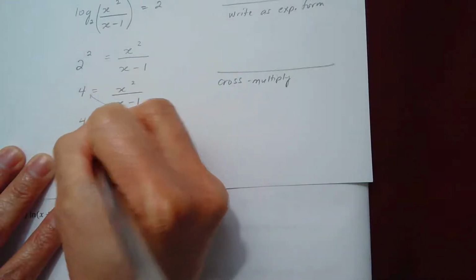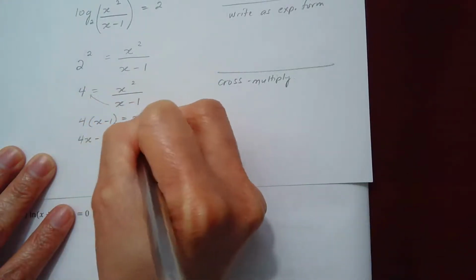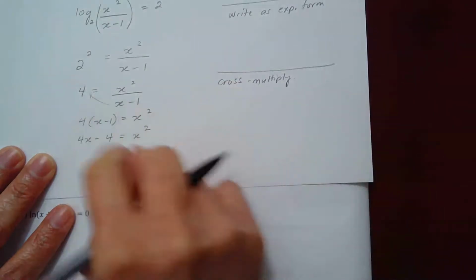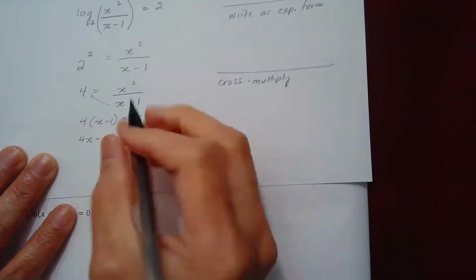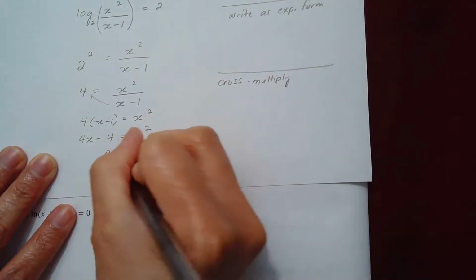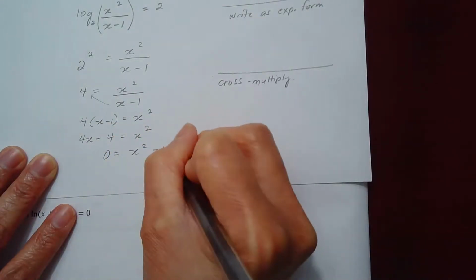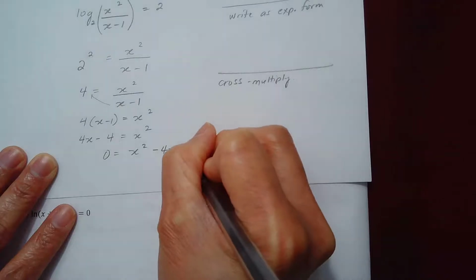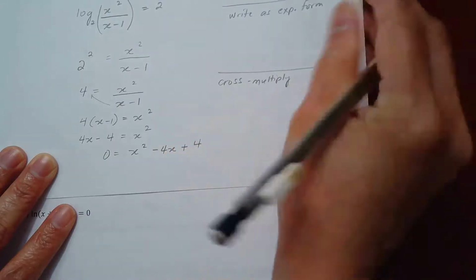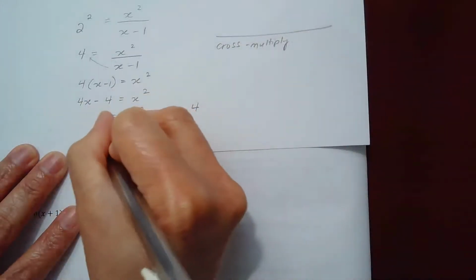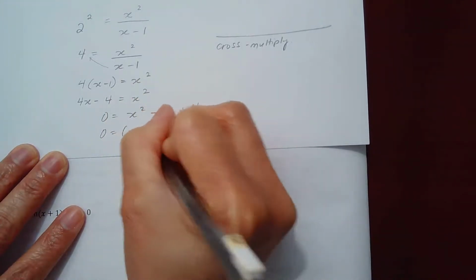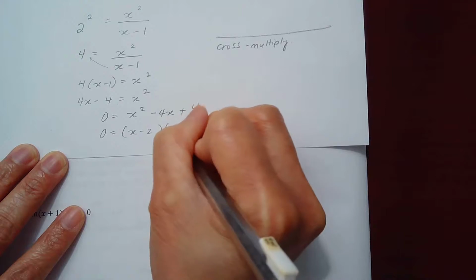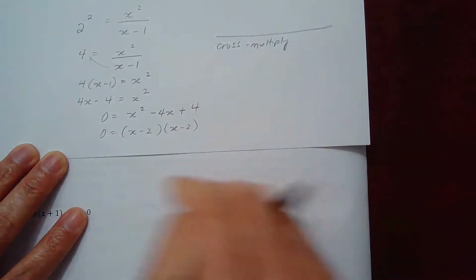So 4x minus 4 equals x squared. And put everything on one side of the equation. This becomes 0 equals x squared minus 4x plus 4. Okay, so this one here is factorable. It's going to be x minus 2 times x minus 2.